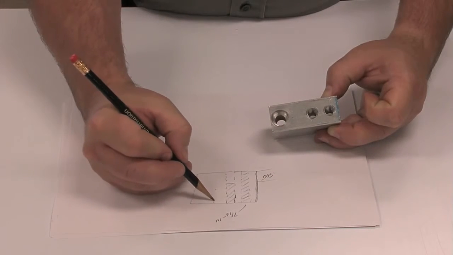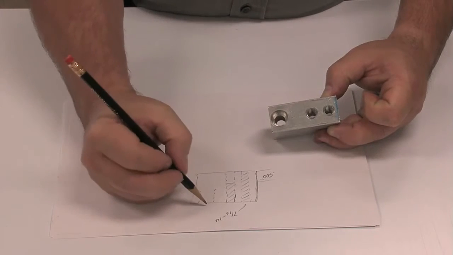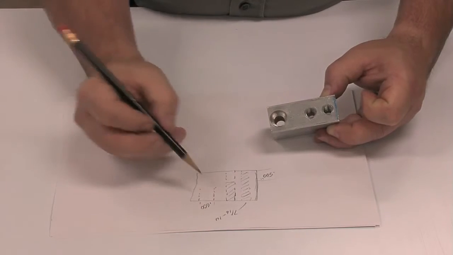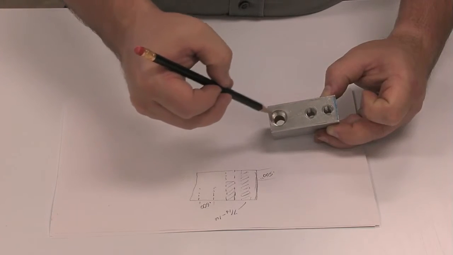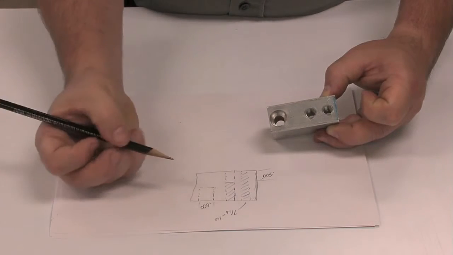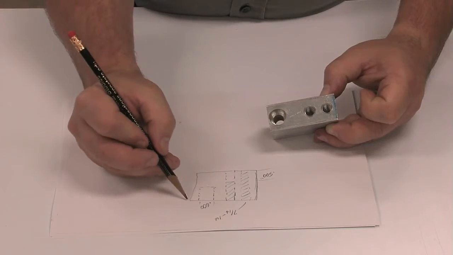The last hole has a 600 thousandths hole. So from here to here is 600 thousandths. That's the diameter of this hole. And that goes in approximately ½ an inch.